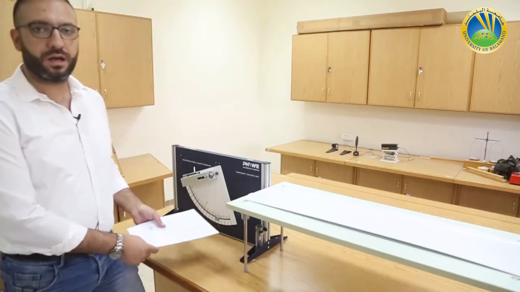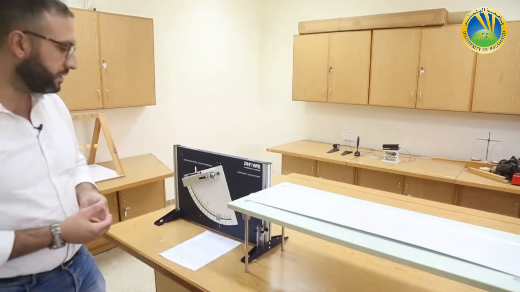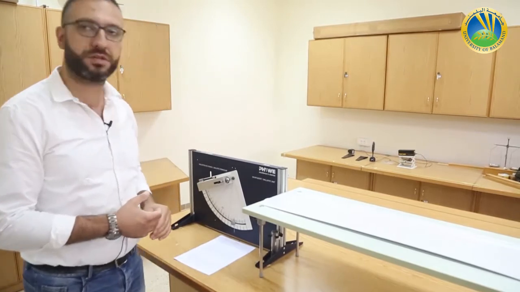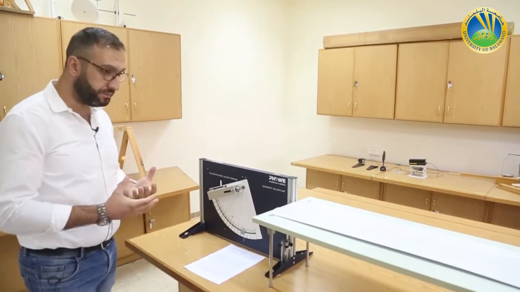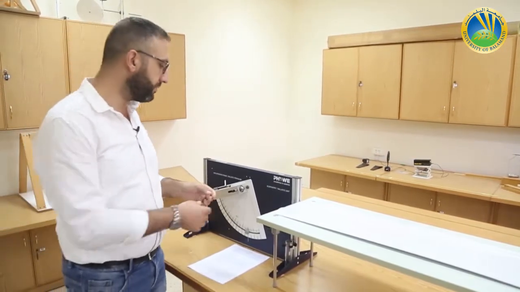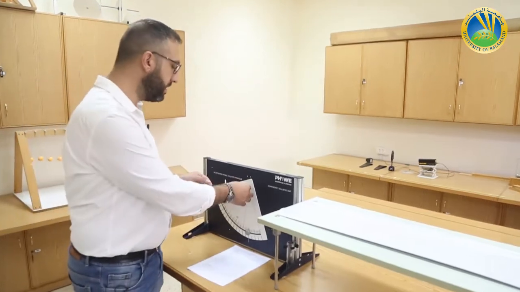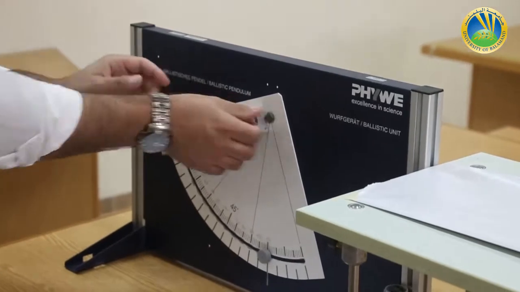Good morning. Our experiment for today in physics lab, PHYS212 Fundamentals of Physics 1, is experiment number 3 about projectile motion. In this experiment we will see the projectile motion of a steel ball, and we will launch this steel ball using a launcher with 3 different tensions.